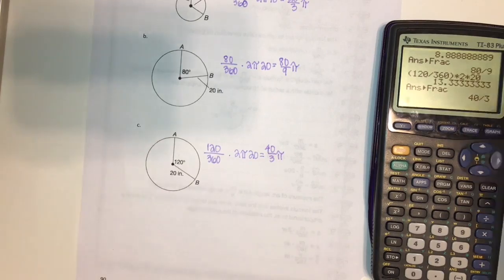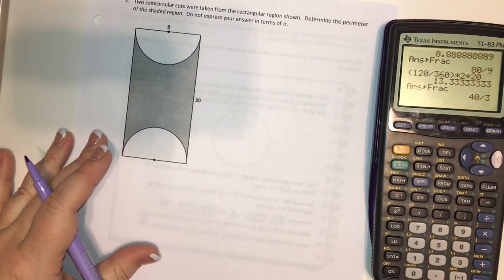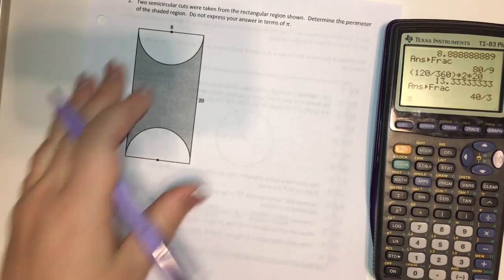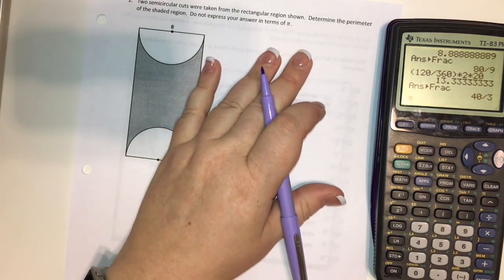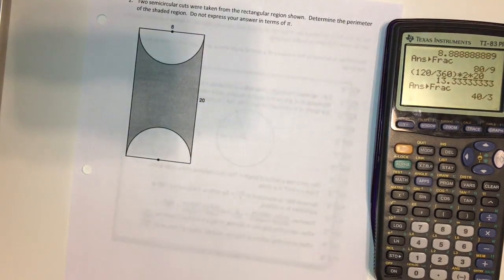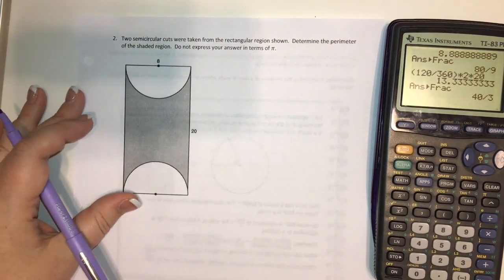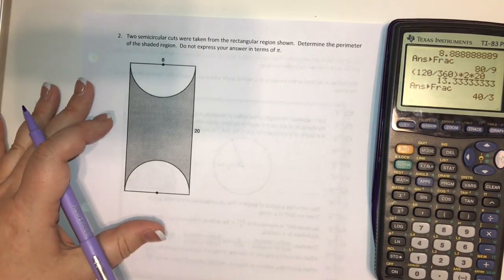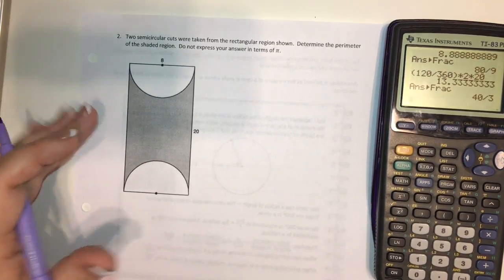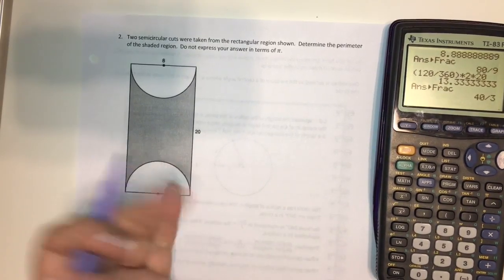We have one more problem to do. This problem right over here. This says 2 circular cuts were taken from the rectangular region shown. Determine the perimeter of the shaded region. Do not express your answers in terms of pi. So they actually want a decimal number for this answer. So we need to figure out the length of each arc plus the length of the sides. So let's start with the lengths of the sides.